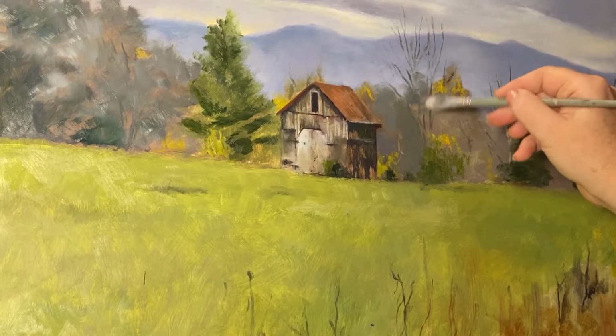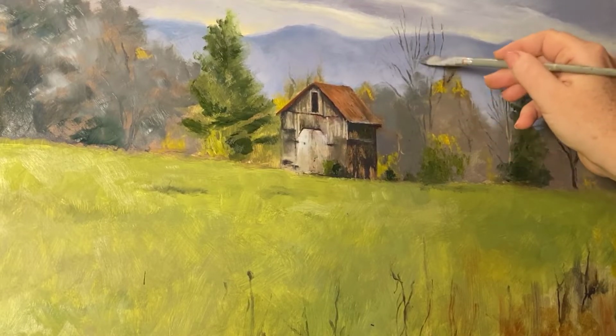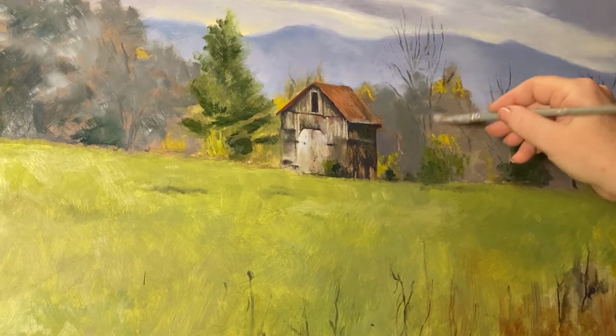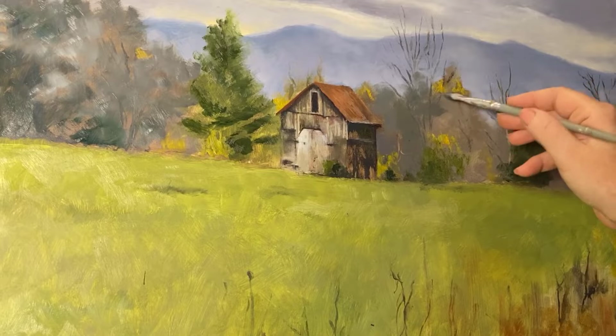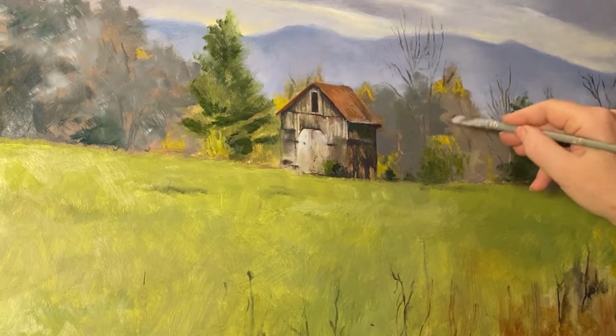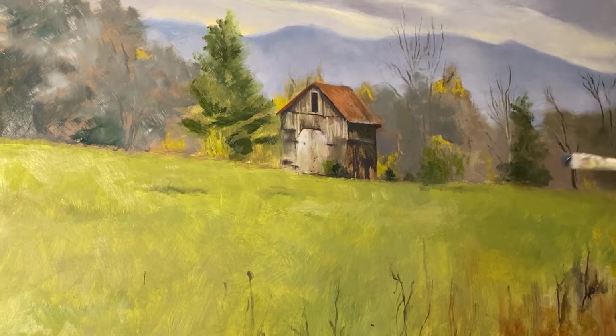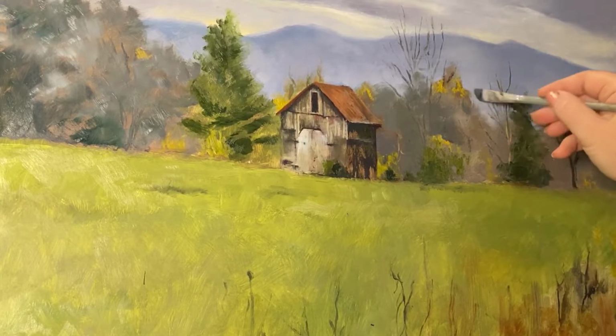So the color that I'm painting with on this third layer in the trees is mixed with some titanium white, cobalt blue, alizarin crimson, and raw umber.